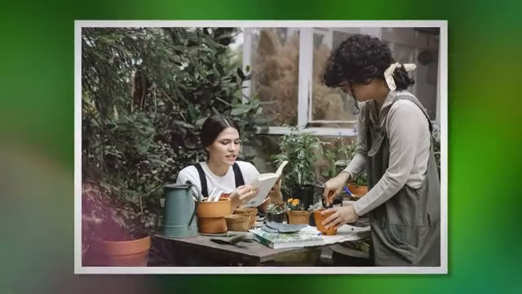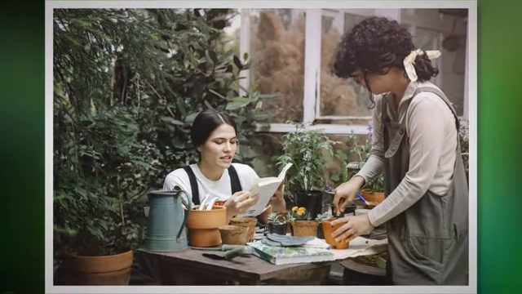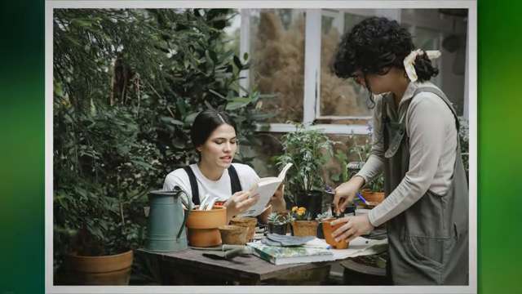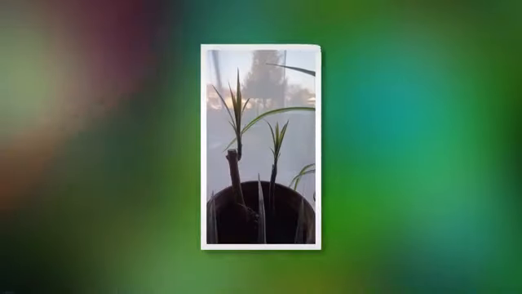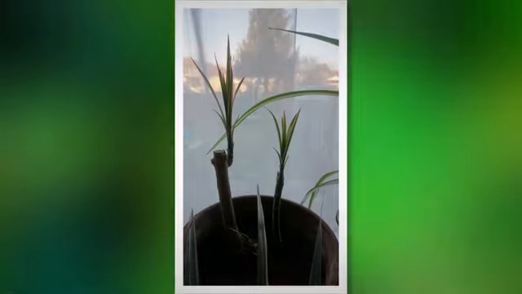Use a fresh, well-draining potting mix suitable for dragon trees. You can either purchase a pre-mixed blend or make your own by combining equal parts of peat moss, perlite, and potting soil. Gently remove the dragon tree from its current pot, being careful not to damage the roots.